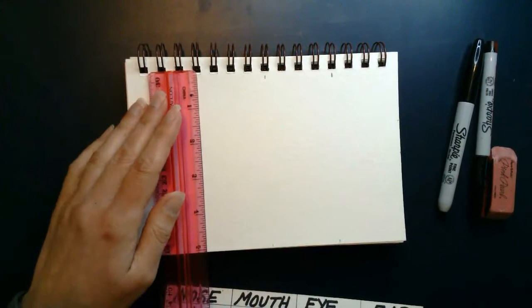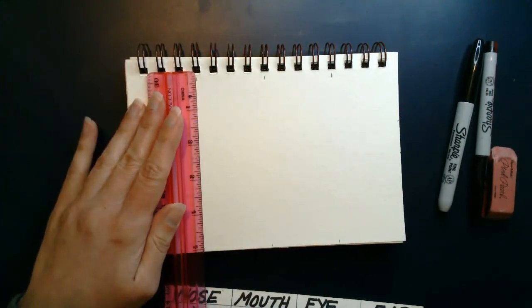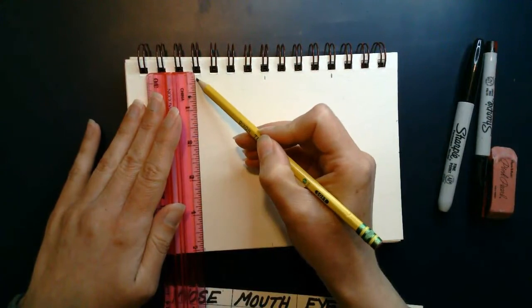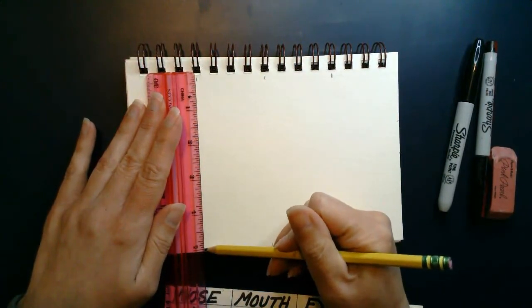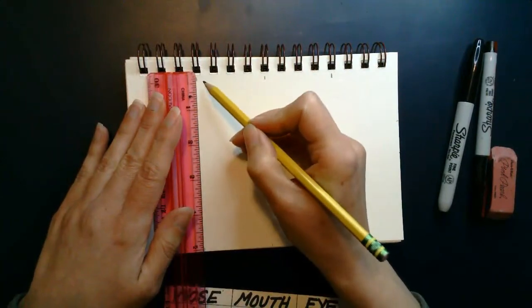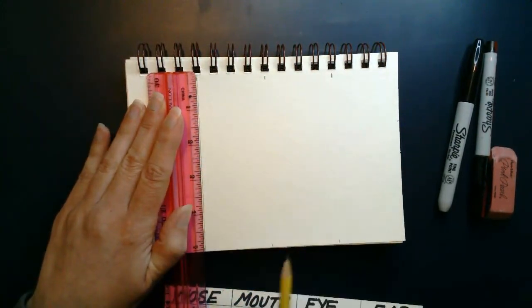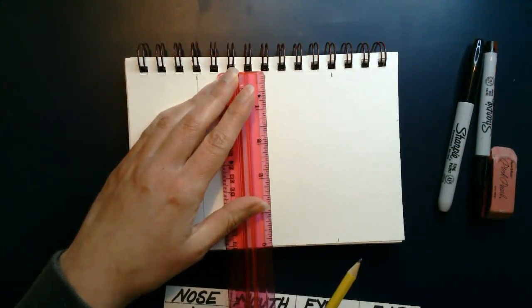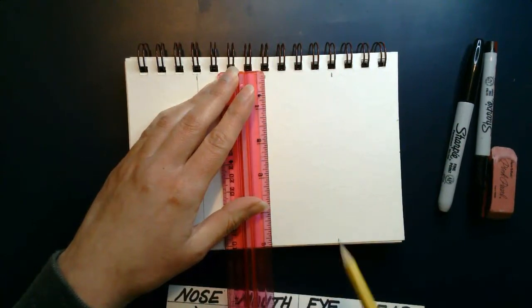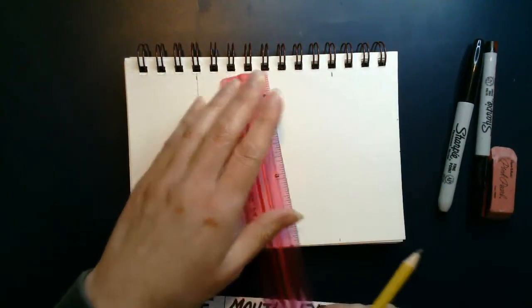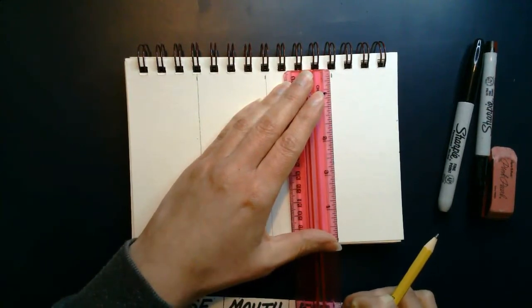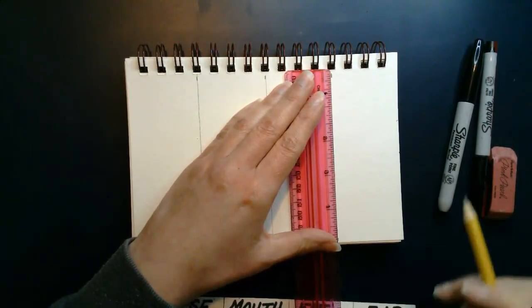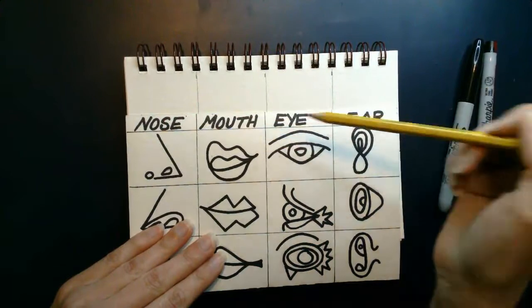So now I'm going to make our vertical lines to set up the first part of our chart. I'm going to connect my first dot with the measurement below. I'm going to do that with the next set. And one more time. And what this should create is our 4 columns, because we're going to be working on nose, mouth, eyes, and ears. So we need 4 columns.